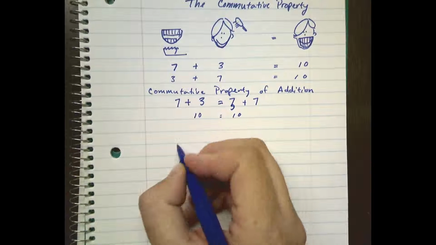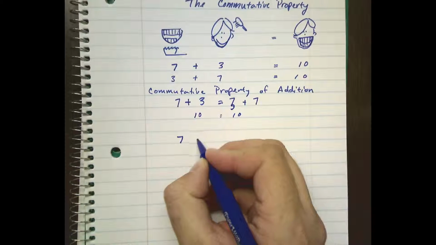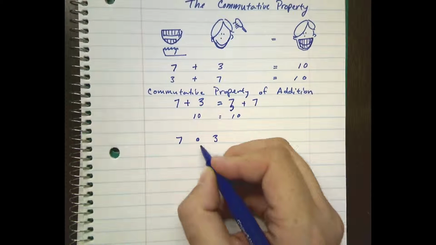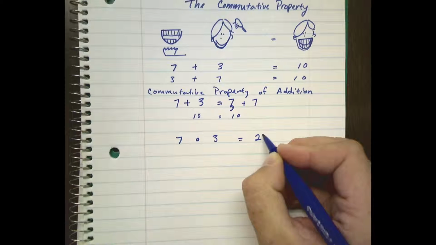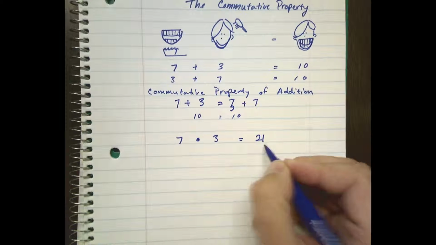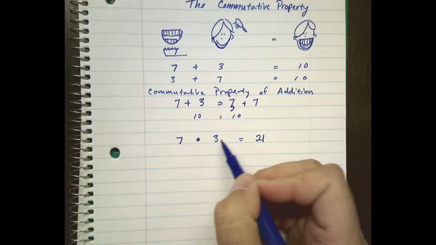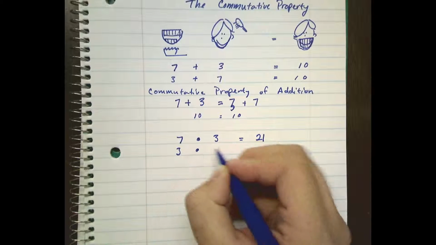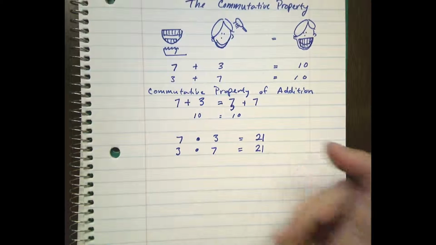So we are going to be brushing our teeth times brushing our hair, which is 3. And so 7 times 3, and I'm going to be a 21 for that day. So 7 times 3 is 21. And so let's switch these numbers around. So let's brush my hair first, which is a 3, and then brush my teeth. I will still be a 21 and be ready to go for the day.